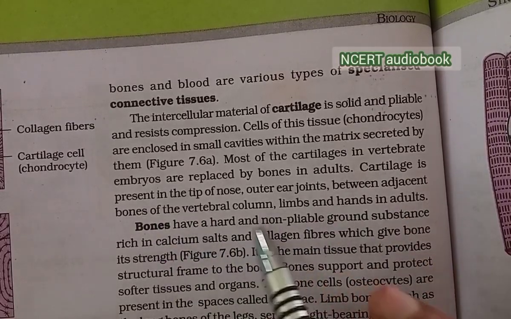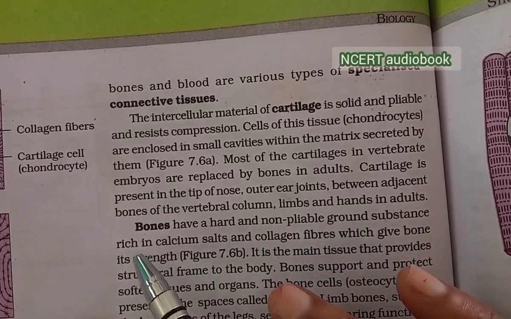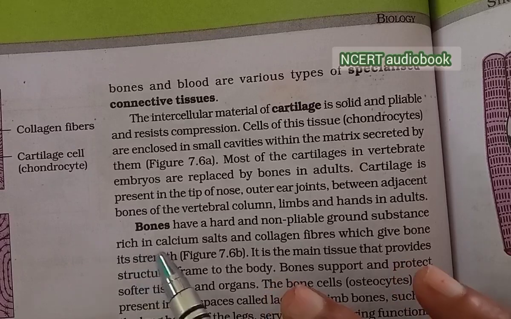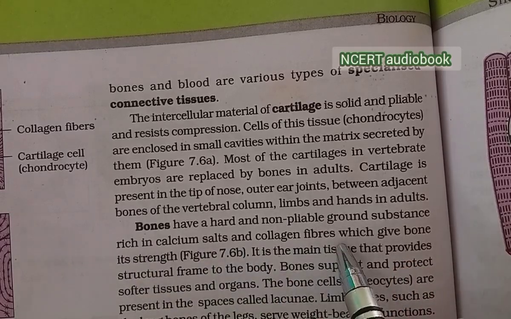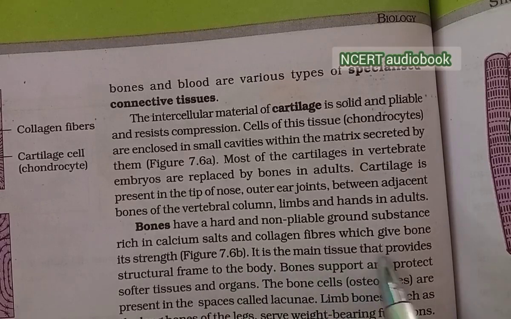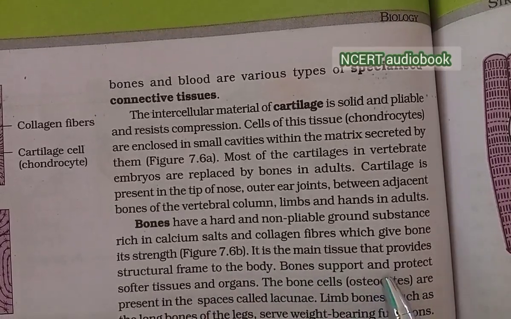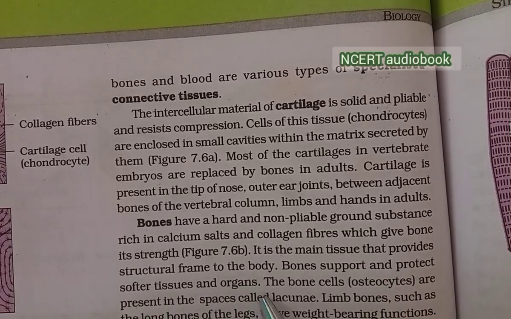Bones have a hard and non-pliable ground substance, rich in calcium salt and collagen fibers, which gives bones their strength. It is the main tissue that provides the structural frame to the body. Bones support and protect the softer tissues and organs.